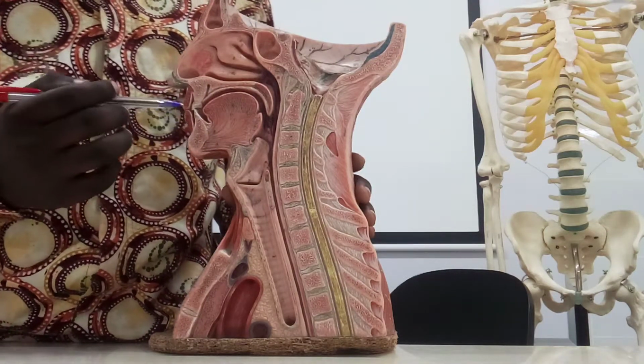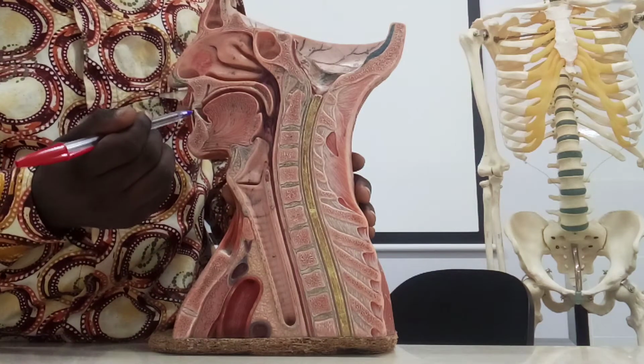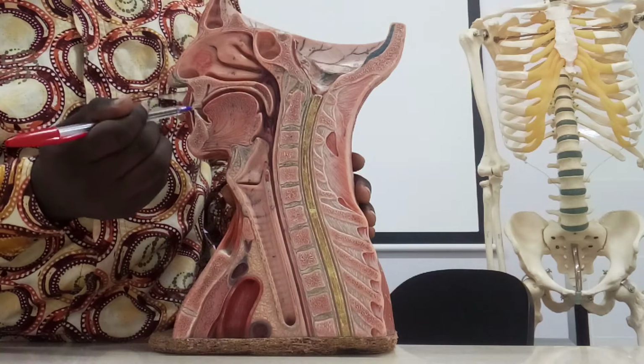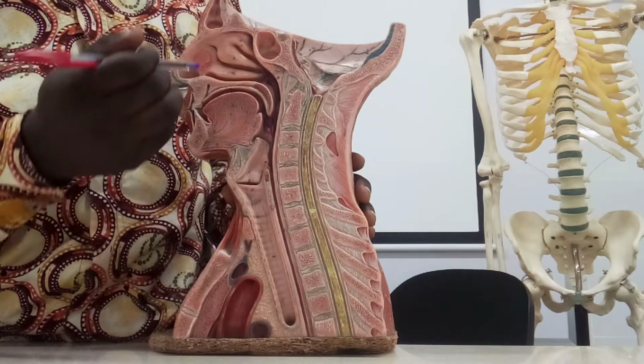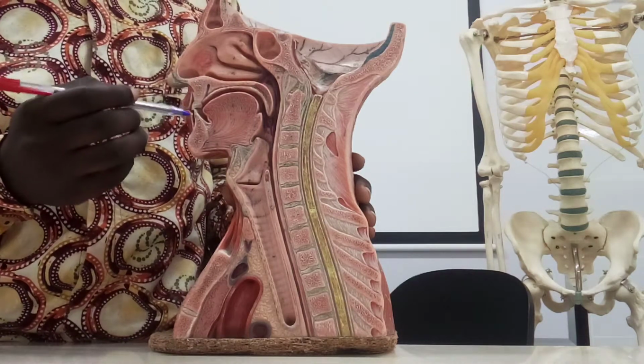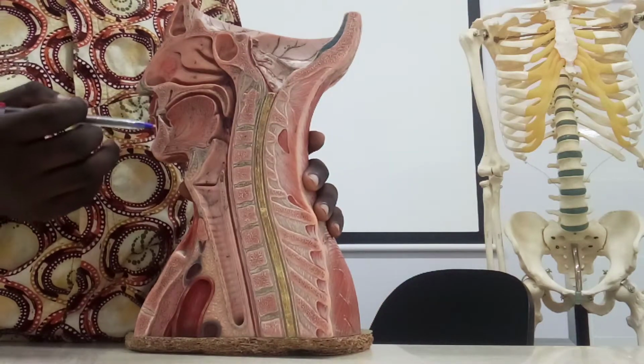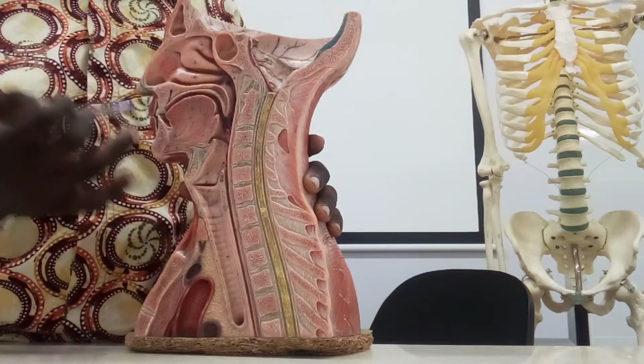Now, for these teeth, we said that we are going to find incisors, canines, not shown here, then premolars and molars.